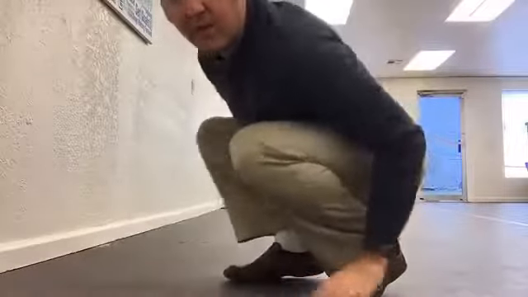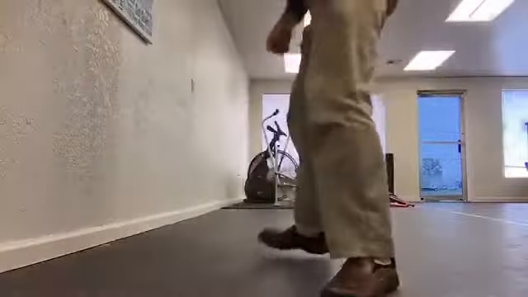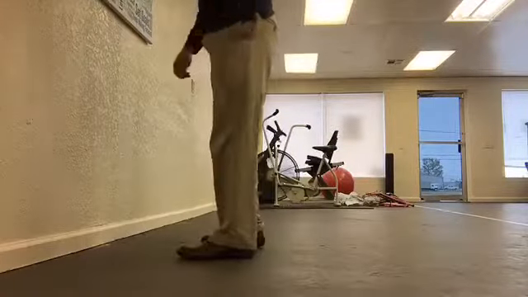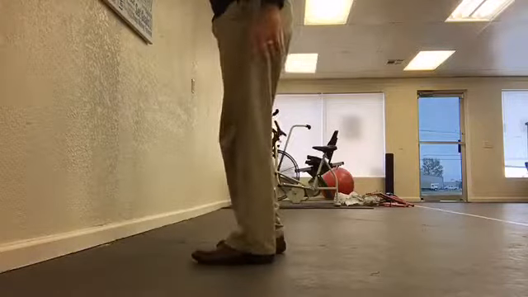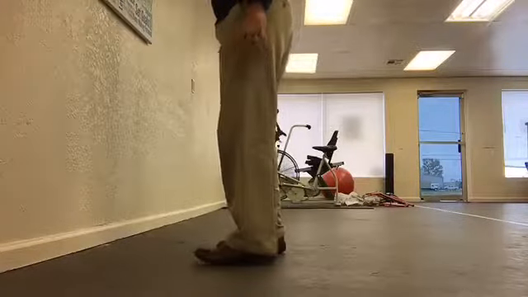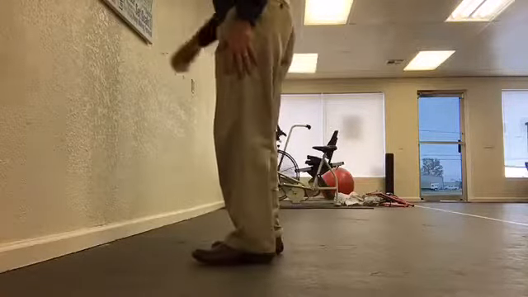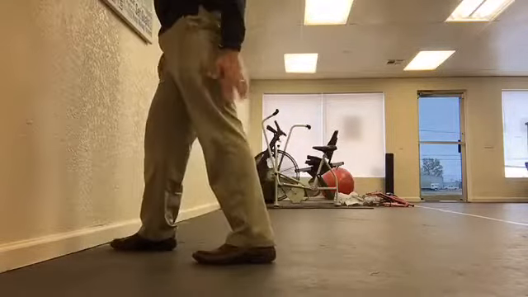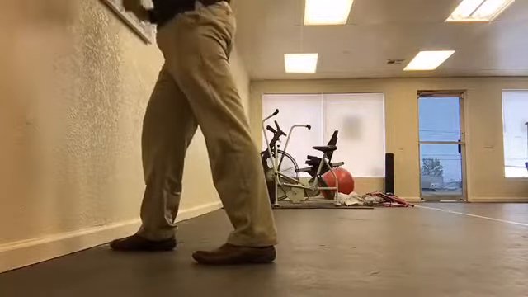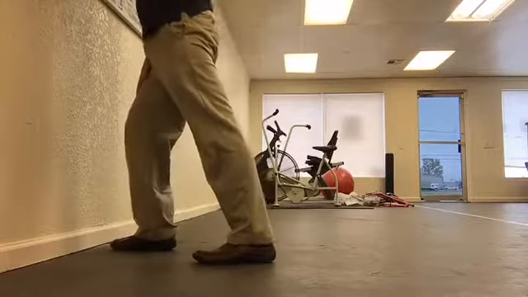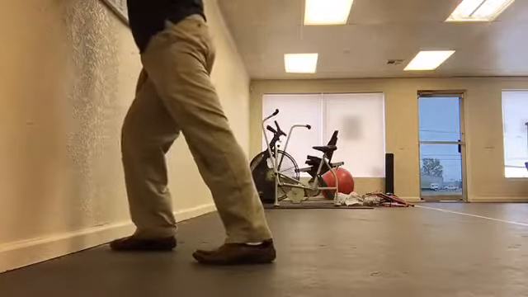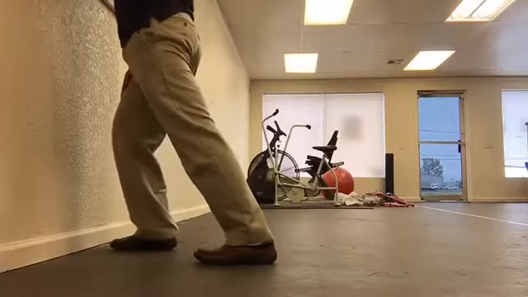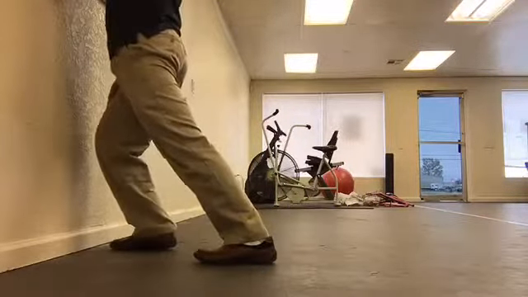So I'll show you that one really quick. You're basically just going to have the foot, I'm going to do the foot closest to you so you can see better. So this foot here, I'm going to leave that foot behind. I'm going to put the other foot toward the wall. I'm going to keep this knee straight. I'm going to put the weight on the opposite leg and go forward, straight forward, till I feel a stretch.